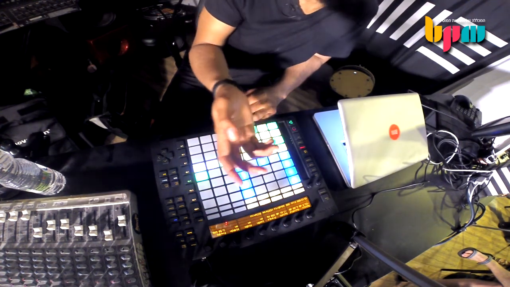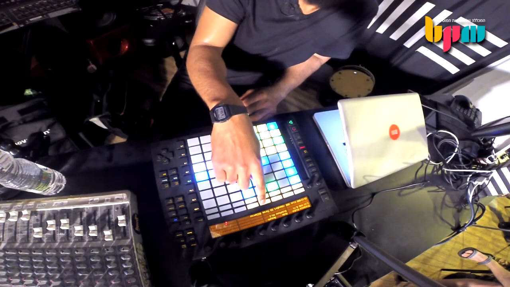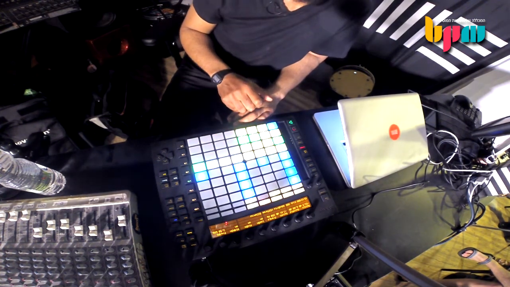Now, I don't want to keep this effect on the whole time. So what I can do is select the different devices using the top row, but I can use the bottom row to switch them on and off.